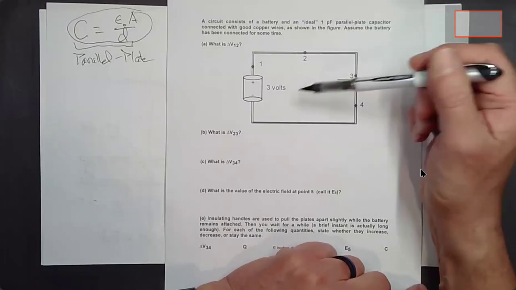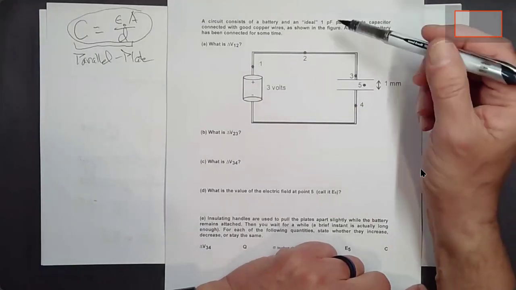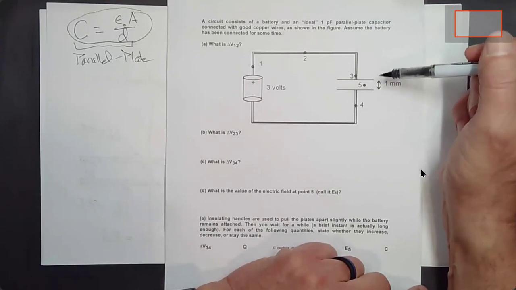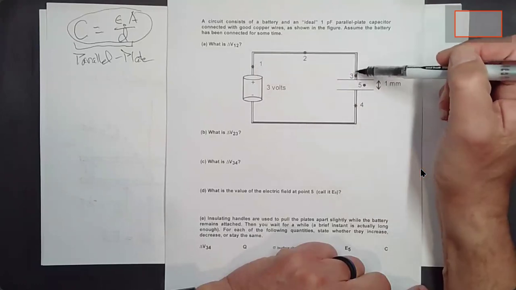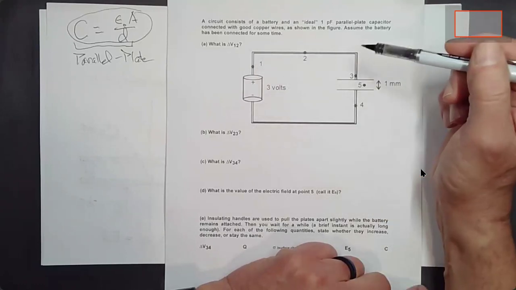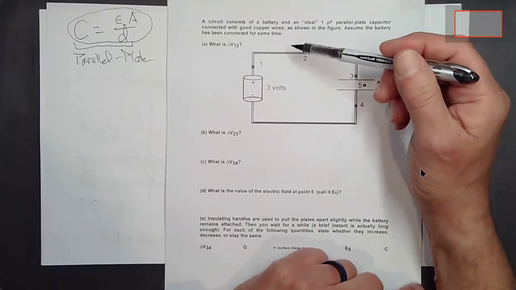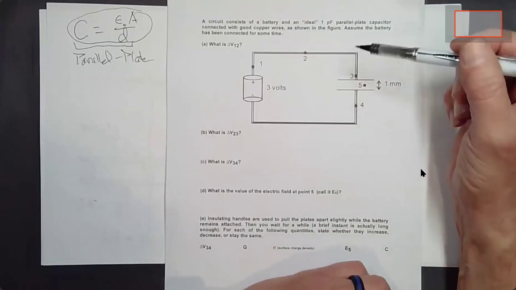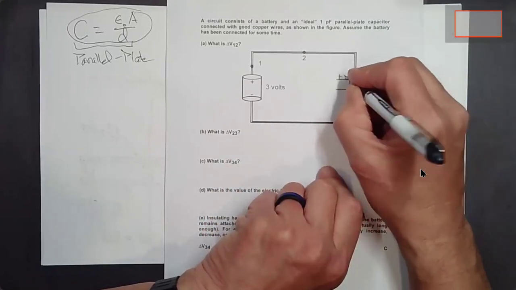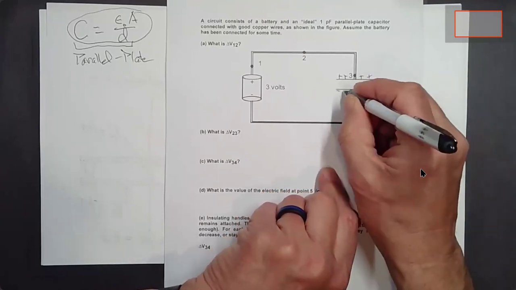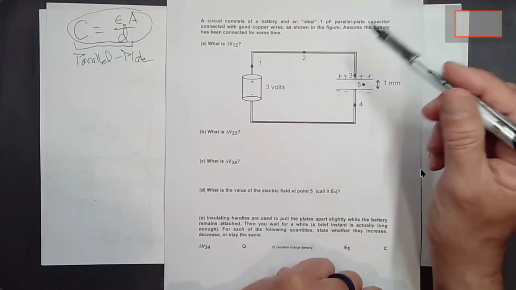We have a circuit that consists of a battery, a 3-volt battery, and we just drew it looking cylindrical there, and an ideal 1 picofarad parallel plate capacitor connected with good copper wires. These represent good copper wires here. And assume the battery has been connected for some time. What that tells us is that the capacitor will be fully charged, so it's going to have positive charge on the upper plate, and negative charge on the bottom plate. Fully charged, and there's no current flowing in the circuit anymore.